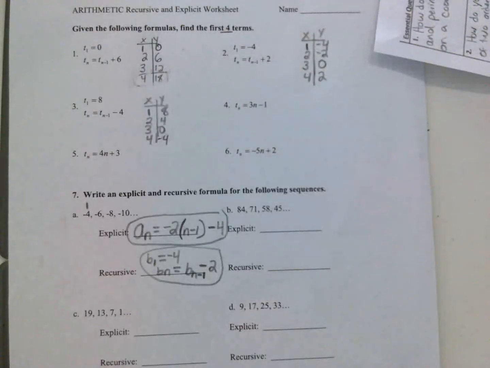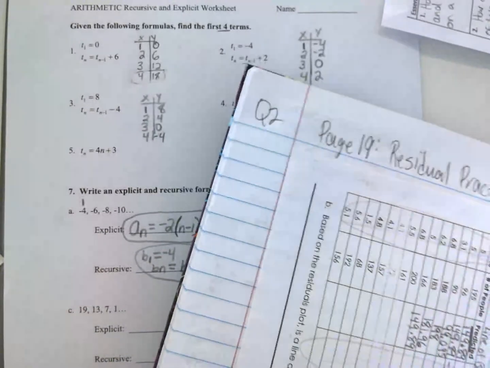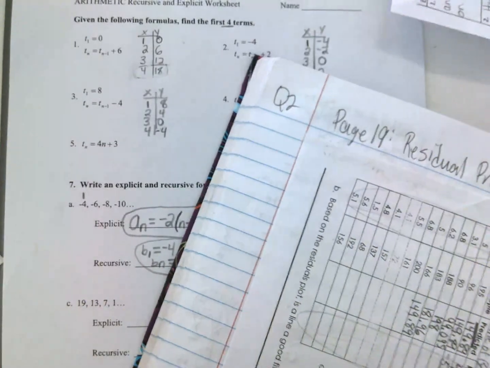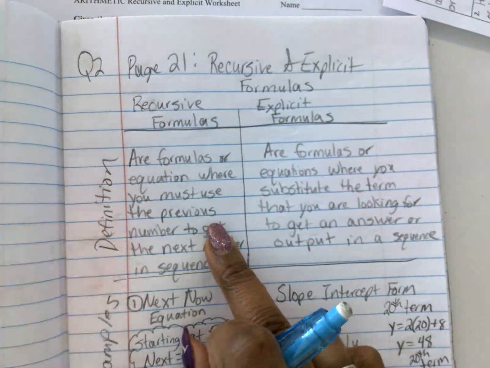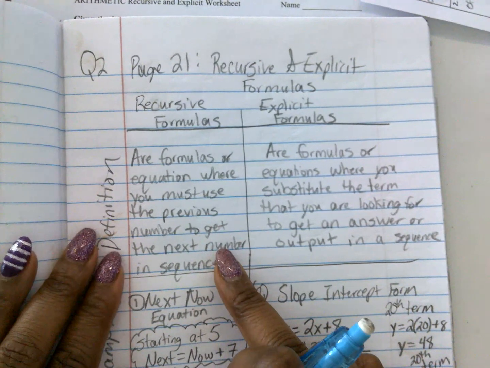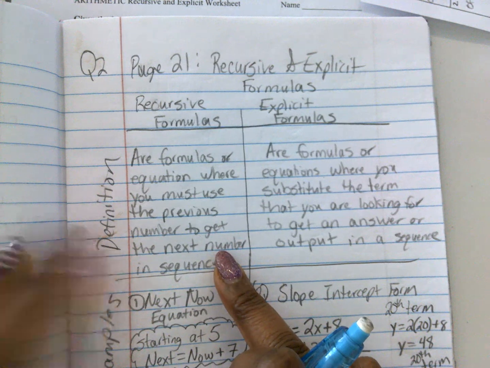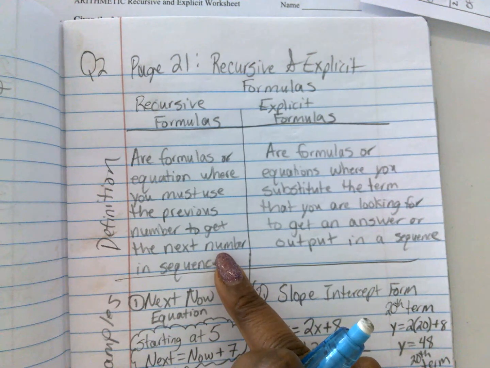Okay, so look, we talked about recursive yesterday. Recursive is any formula or equation where you must use the previous number to get the next number.